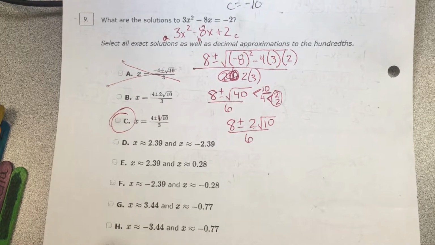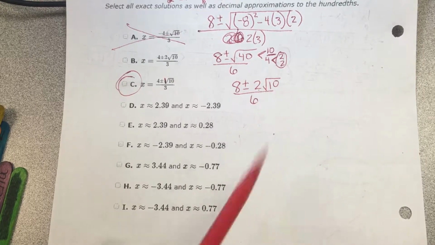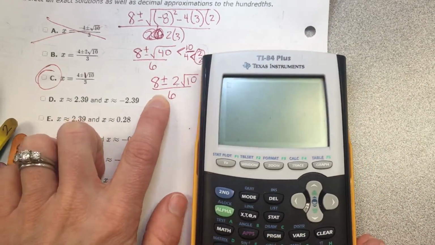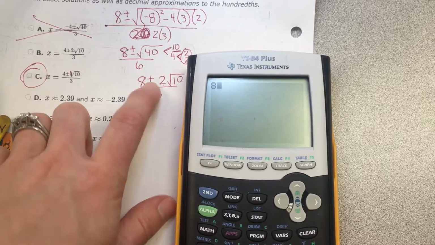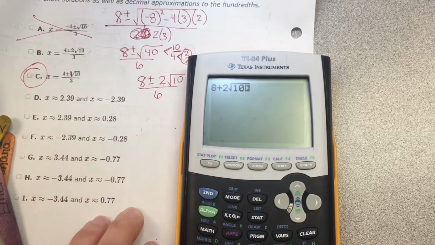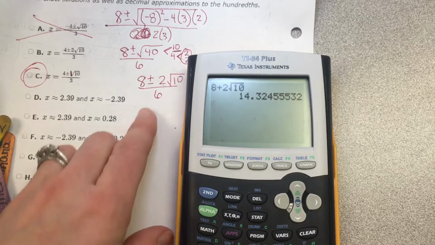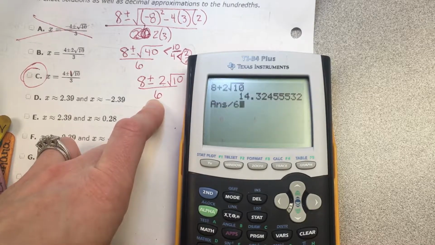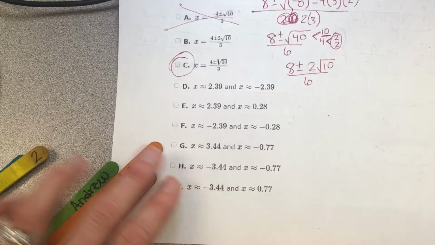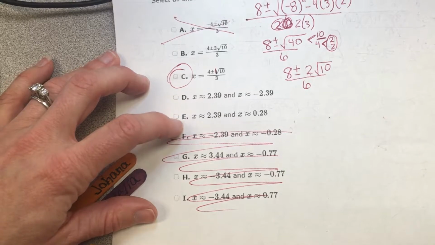And then, guys, it also says to find the decimal answers. So here's how we're going to do that. Get your calculators out. Type this in with me. It's the last thing. I'm going to type in 8 plus 2 square root 10, and I'm going to press enter. And then I'm going to divide that by 6. Okay? What do you get? 2.39. So I can mark out all those. It's either got to be D or E.